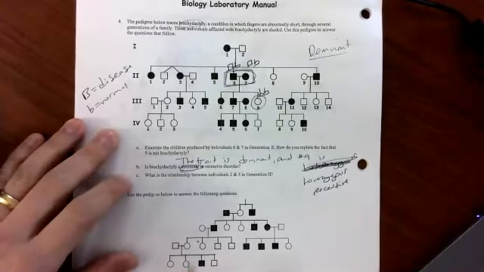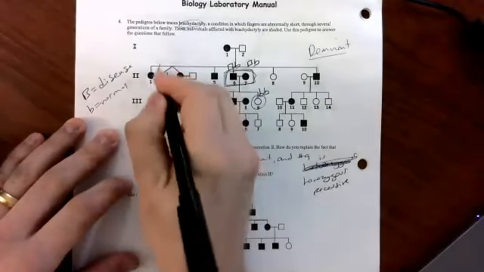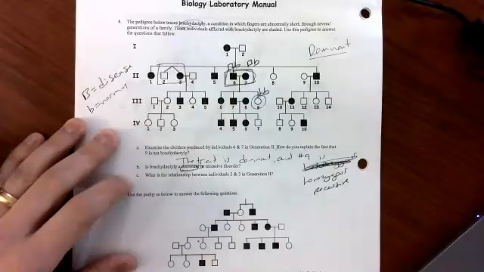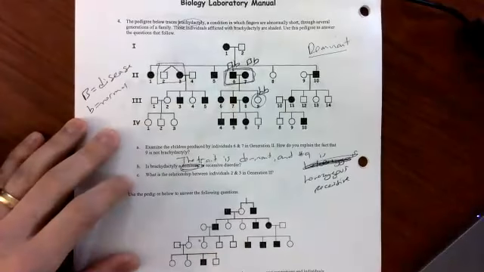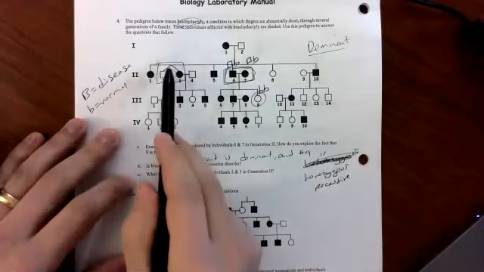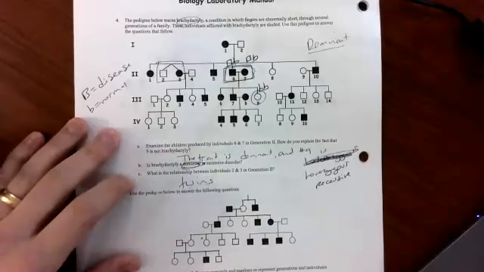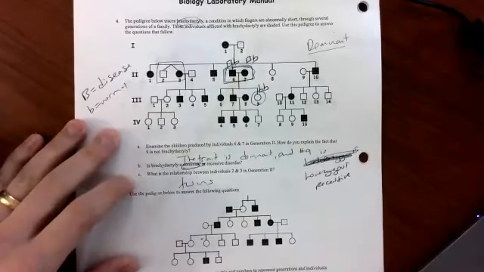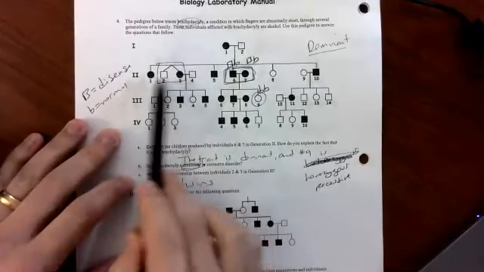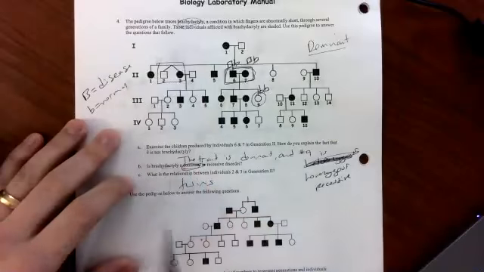Question C, what is the relationship between individuals 2 and 3 in generation 2? Ooh, these two individuals. What's going on there? We haven't said what that is. So obviously they have the same parents. The slanted lines mean they are twins. Are they identical twins? Clearly not, because they have different genders, a boy and a girl, and one has the condition and one does not have the condition.